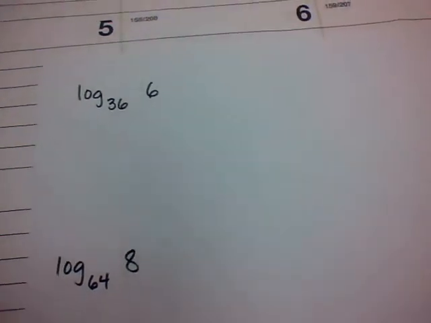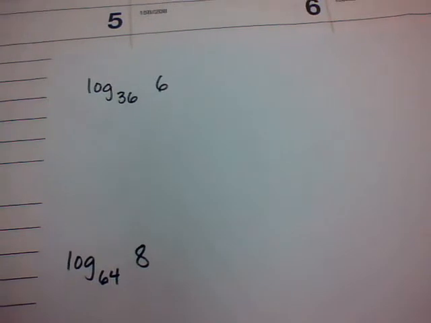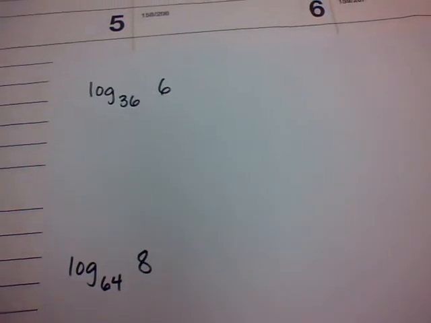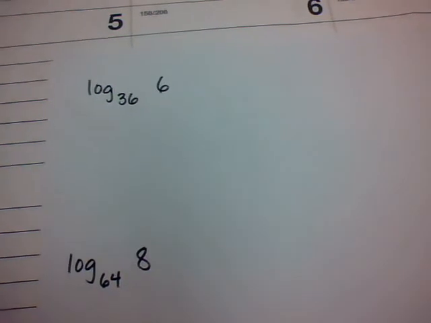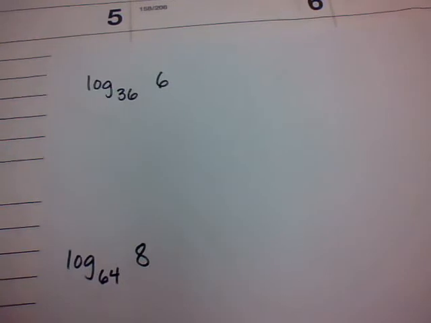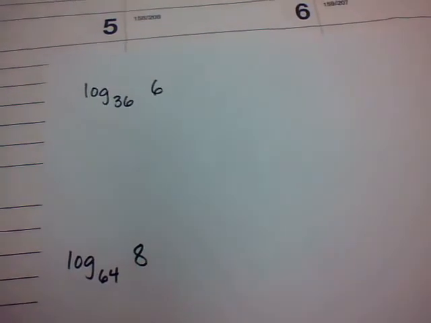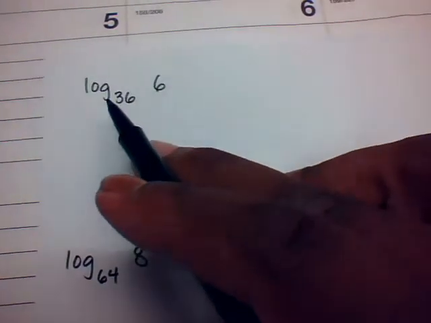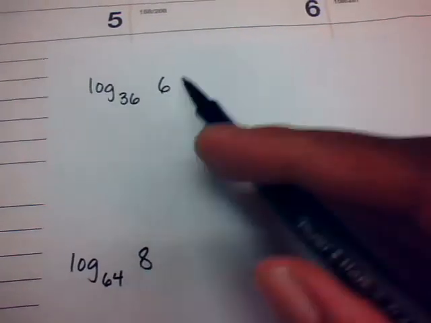Okay, in this video, this is just an addendum to the video that I did on logarithmic functions. In one of the examples, I think I didn't clarify how I did that problem correctly, so I do need to go ahead and clear that up with you. Like in this problem, we had log to the base 36 of 6.